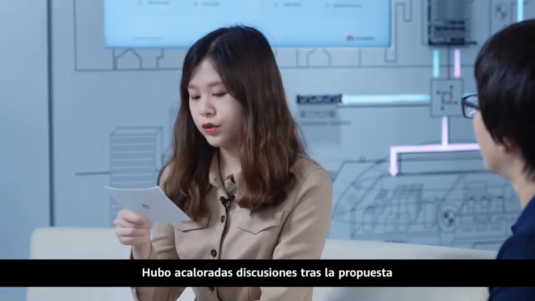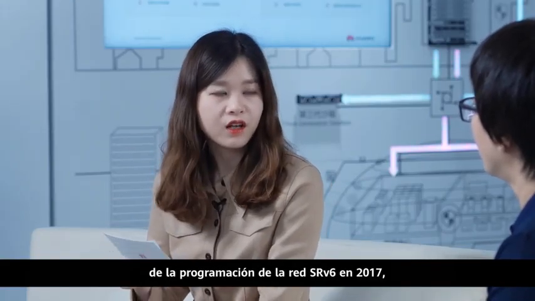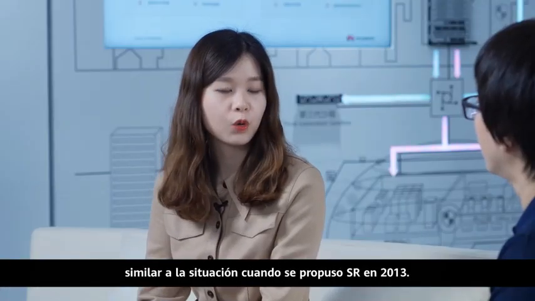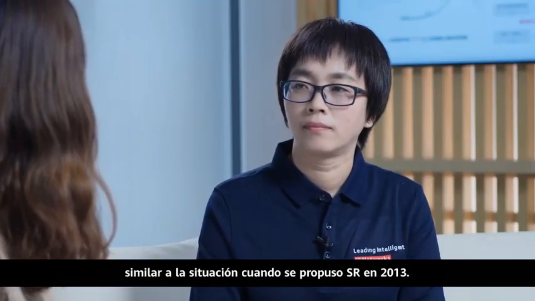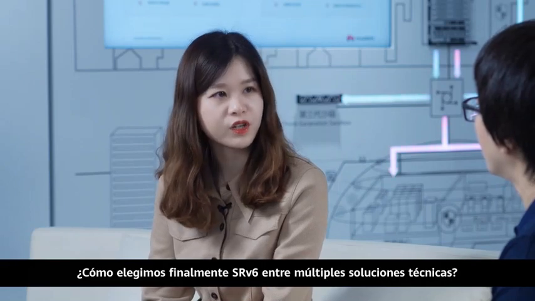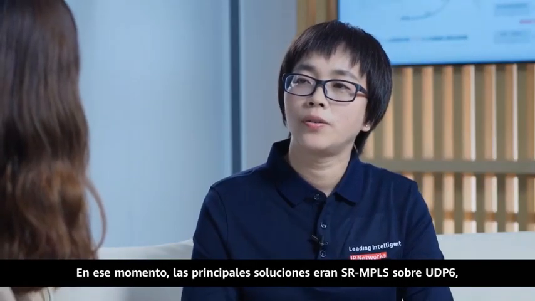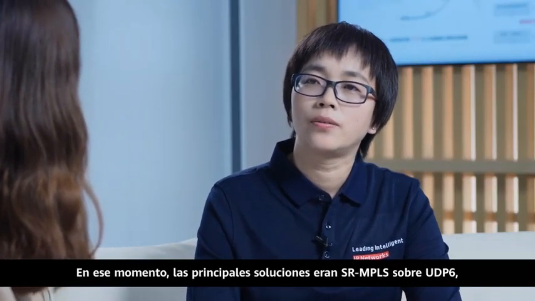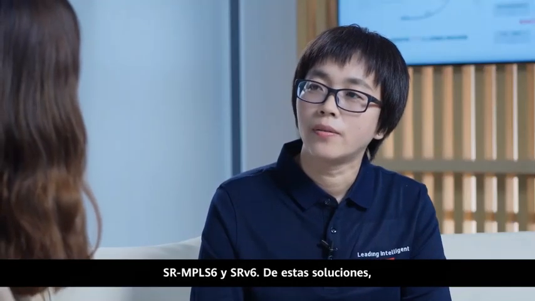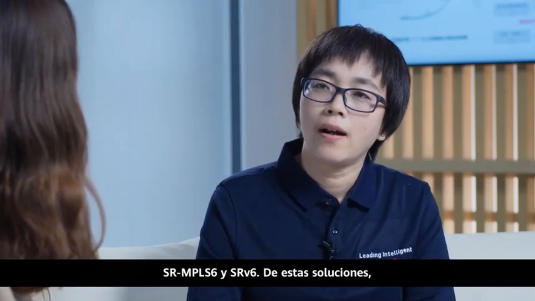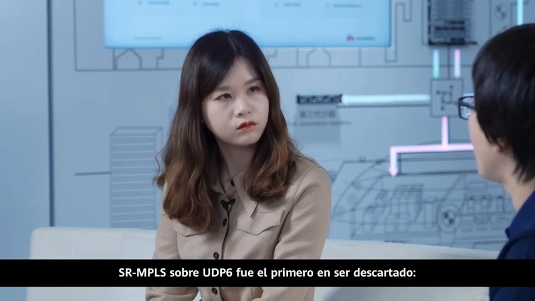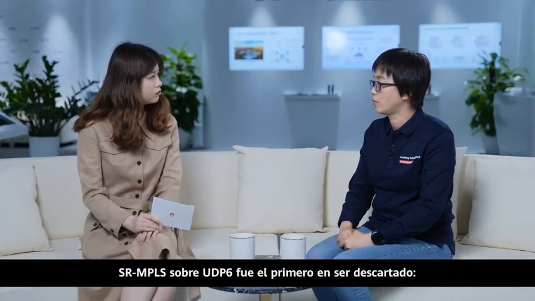There were heated discussions following the proposal of SRv6 network programming in 2017, similar to the situation when SR was proposed in 2013. How did we finally choose SRv6 from multiple technical solutions? At that time, the main solutions were SR-MPLS over UDP6, SR-MPLS6, and SRv6. Of these solutions, SR-MPLS over UDP6 was the first to be ruled out.